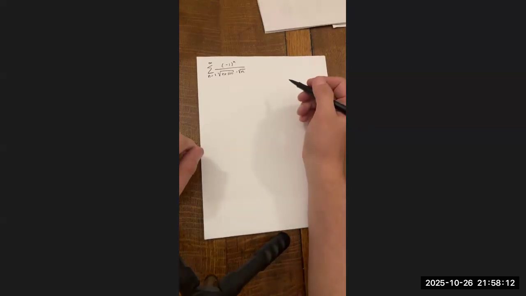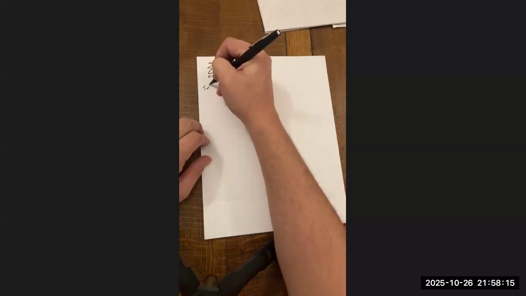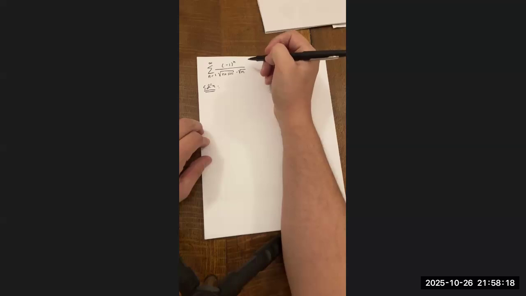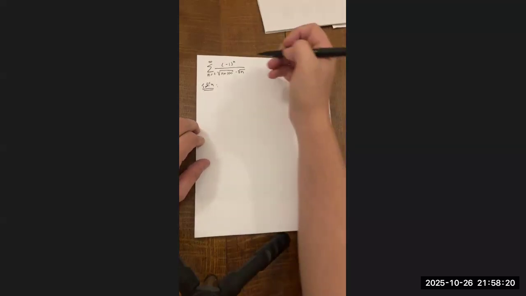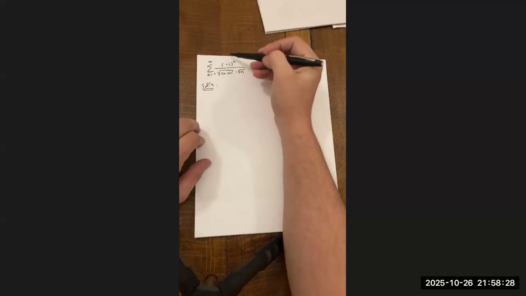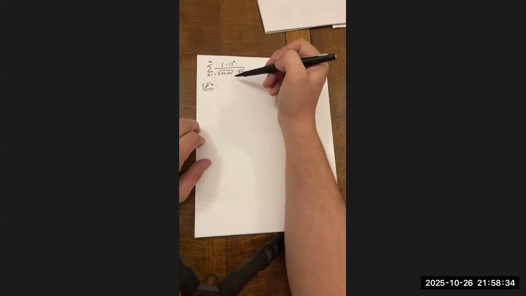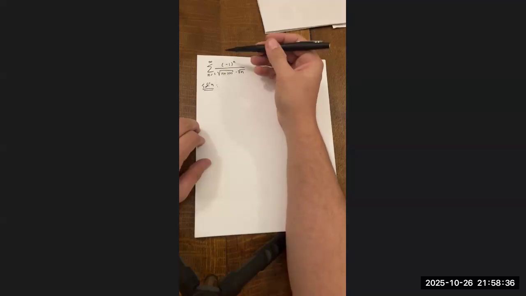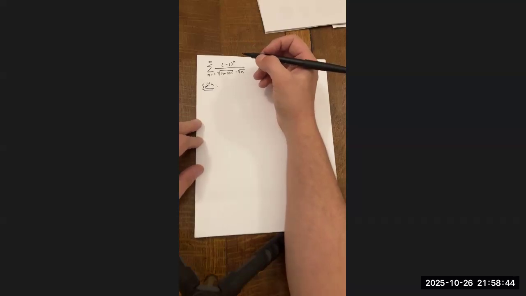we might take a look at this and think various things, but I think the most immediate or useful thing to notice is that, especially if we're looking at absolute convergence, we've got a fixed term in the numerator and then something of square root order in the denominator. So this looks a lot like an alternating p series with p equal to 1/2, which means we'd expect some sort of conditional convergence.